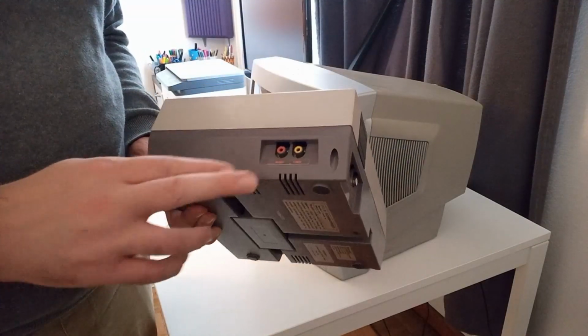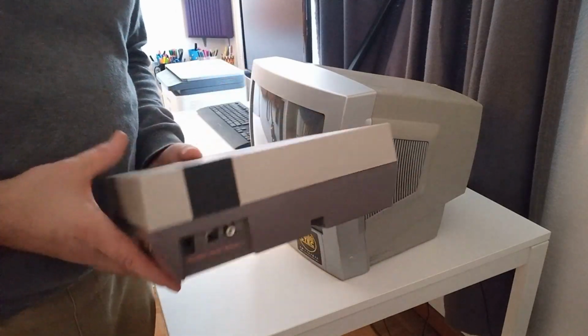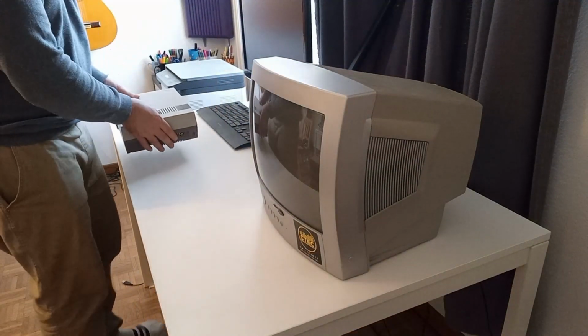So you could actually use this on your TV and this one on your capture card. I'm not going to talk about it. I have no idea how that works.